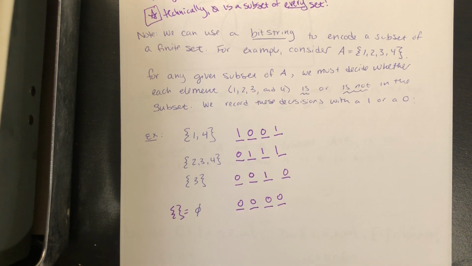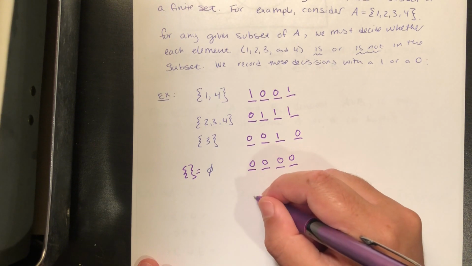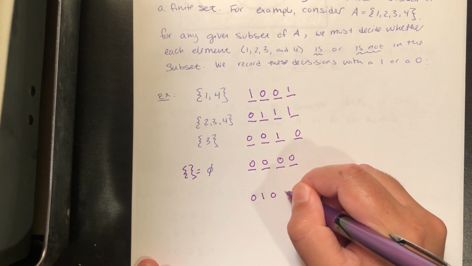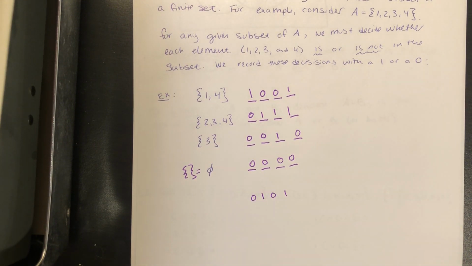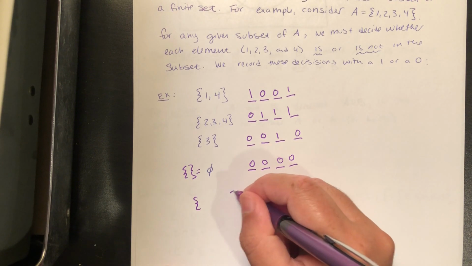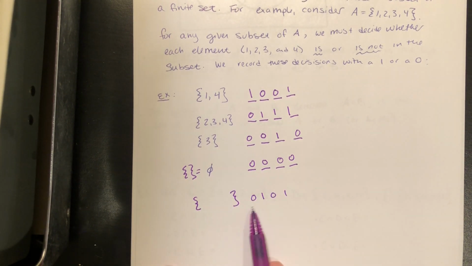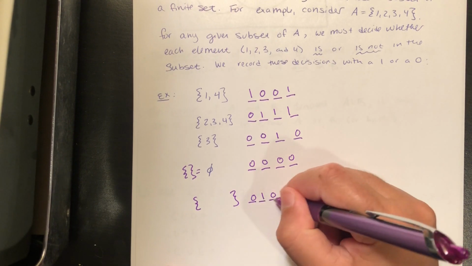And it works both ways. I could give you, let's say, 0, 1, 0, 1, for instance. If I gave you a binary string of length 4, you should be able to figure out what subset that corresponds to, just by remembering what each entry corresponds to.